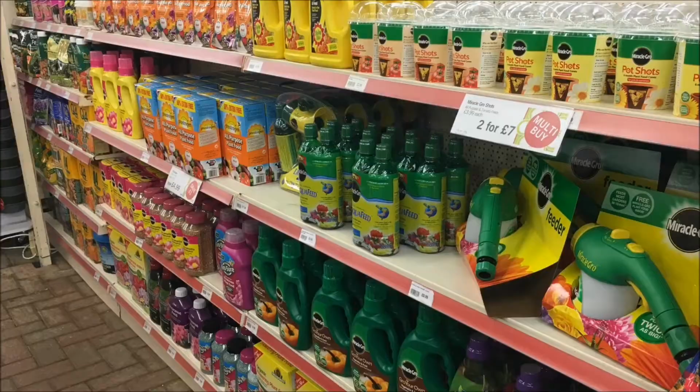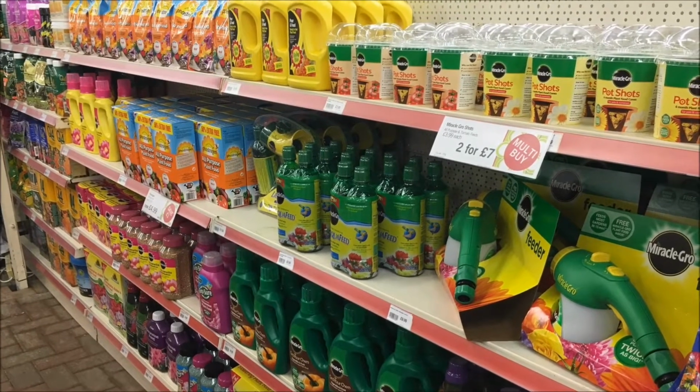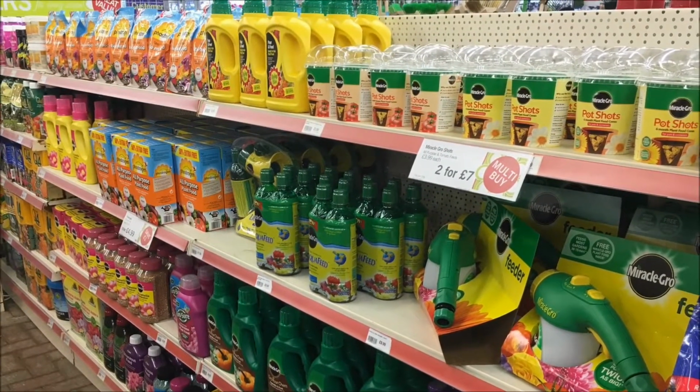So what we have here is 6, 2 and 4. So we've got nitrogen, phosphorus and potassium. So leaves and shoots, roots, flowers and fruits. Nice easy way to remember it. So have a look at your fertilizer. They all come with different analyses, so therefore they have different amounts of nutrients.